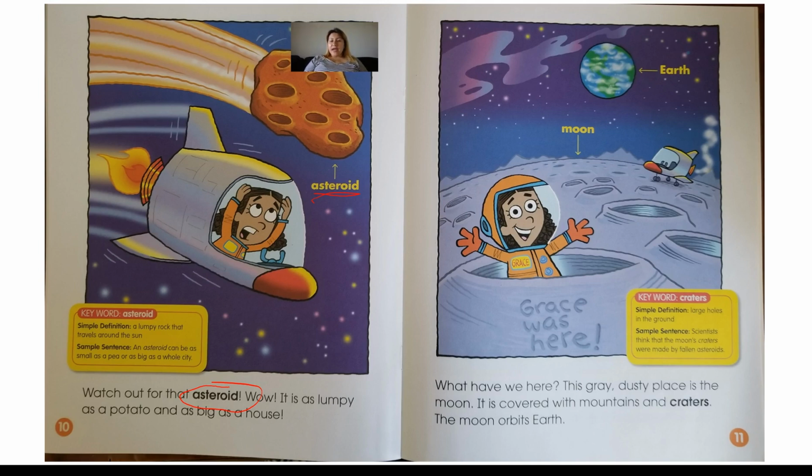All right, so let's look at page number 11. What have we here? This great dusty place is the moon. It is covered with mountains and craters. The moon orbits Earth. Okay, so we have 2 labels here.